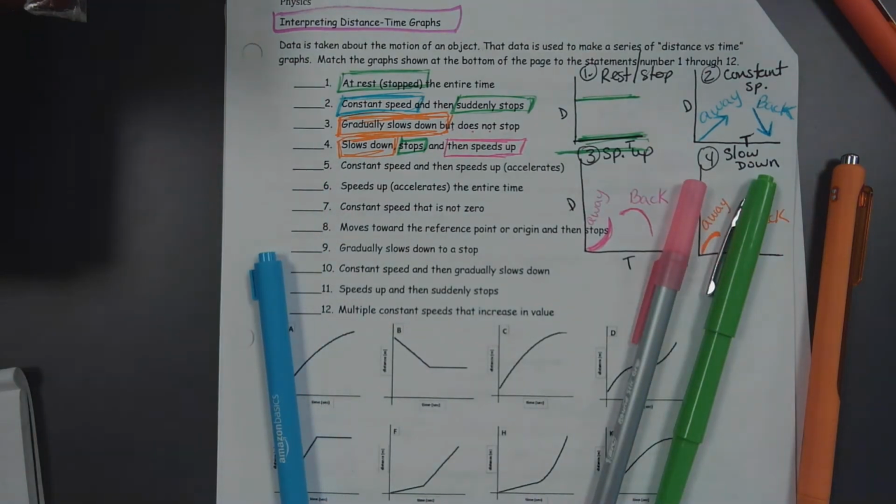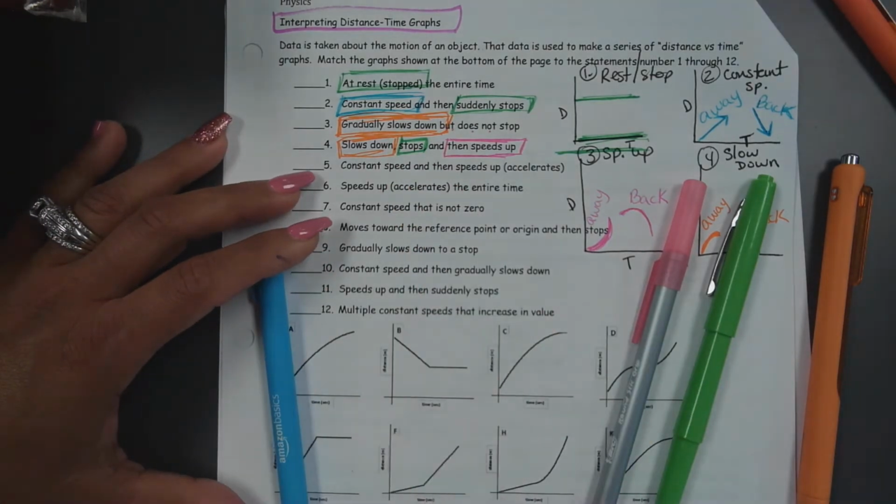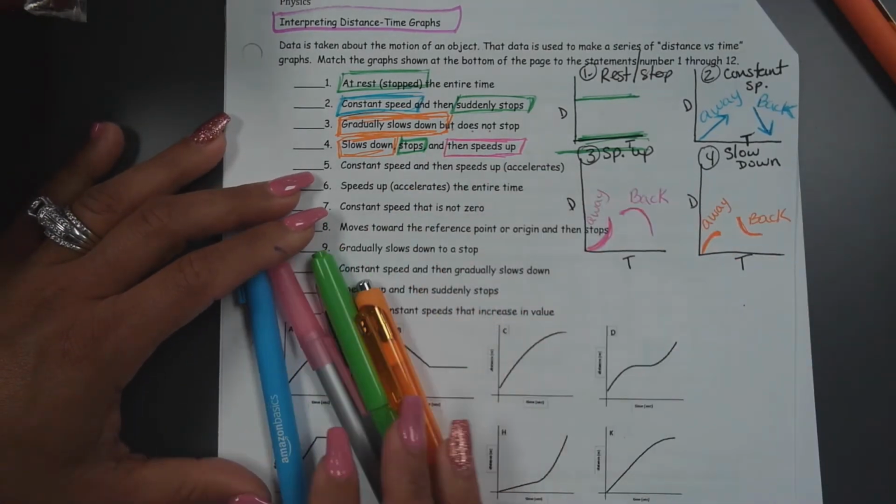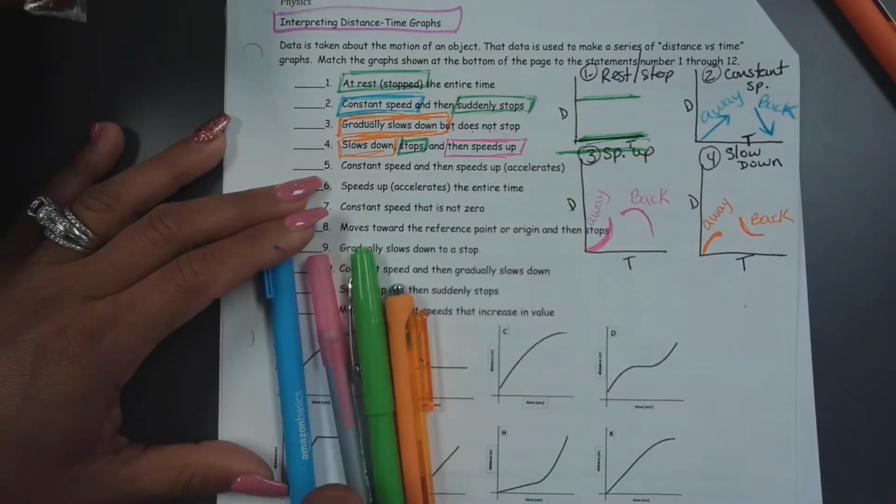Okay, so let's keep going because now you know what we're doing. You do number 5 through 12. I'm going to do them up here. You do yours. Let's get them done. Constant speed.